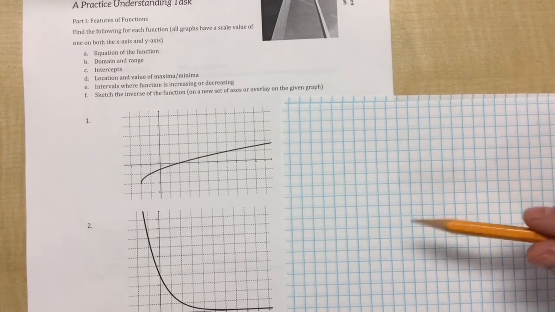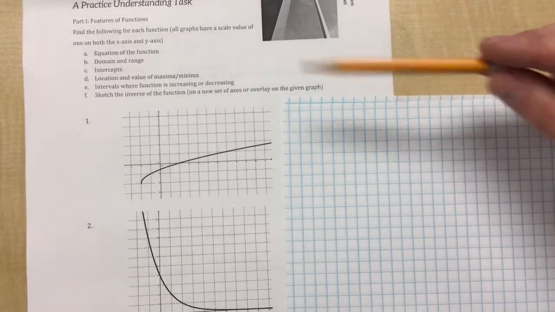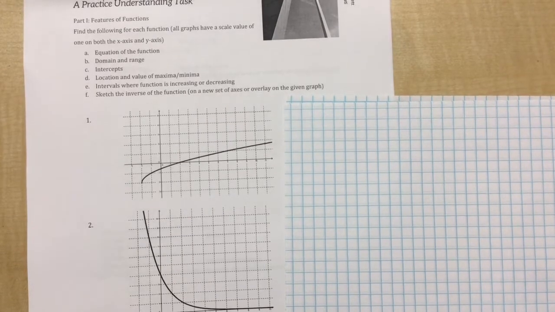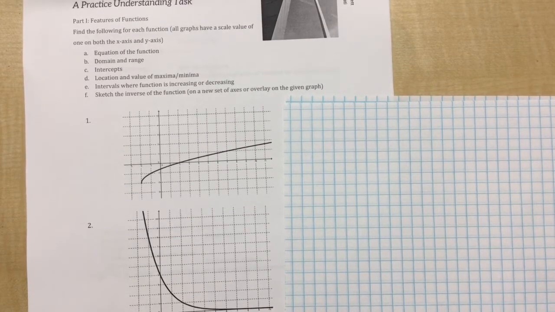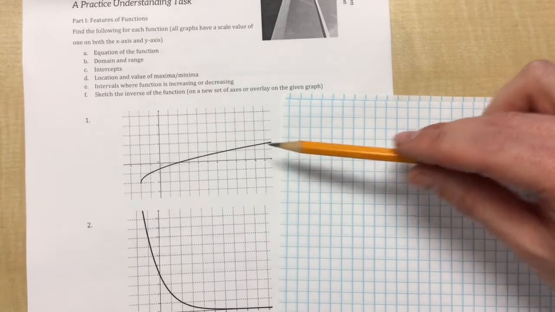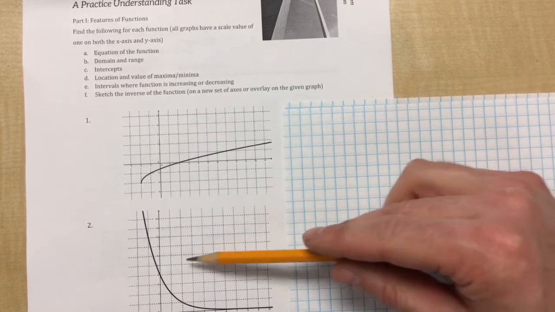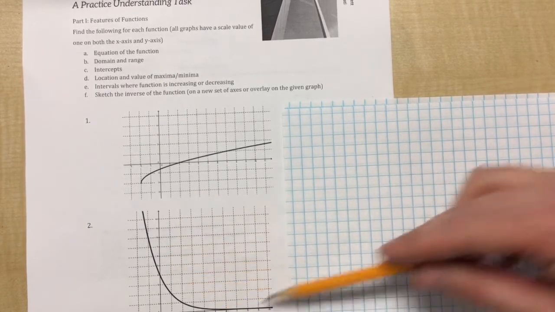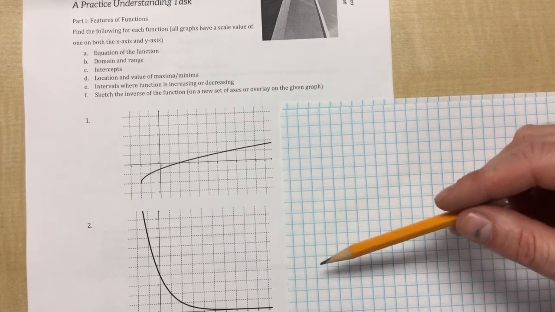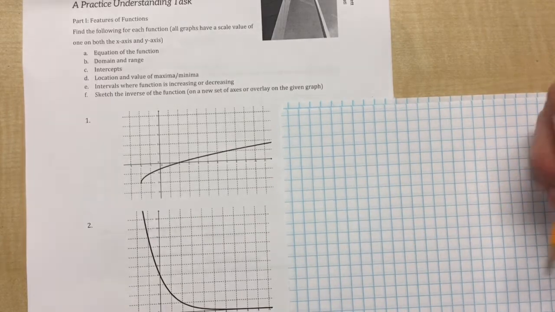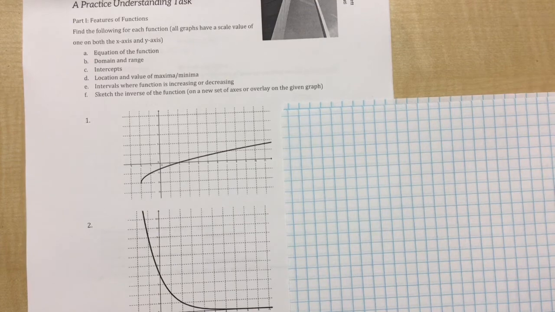So we're given a function on 1 and the following problems, and we need to do all these different things for it. So the first thing that I would do when looking at these functions is identify what kind of function it is. So I can tell from this function here that it is a square root function, and down here this would be an exponential function. So I know from this that when I'm writing the equation that I need to keep those things in mind.